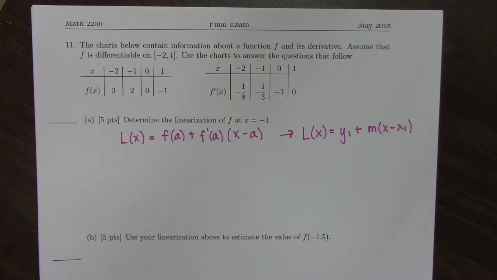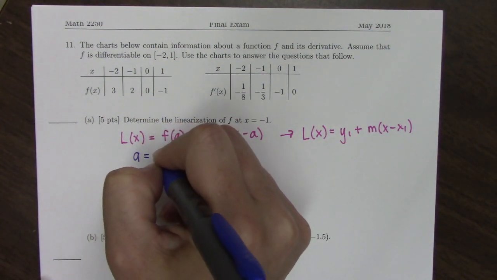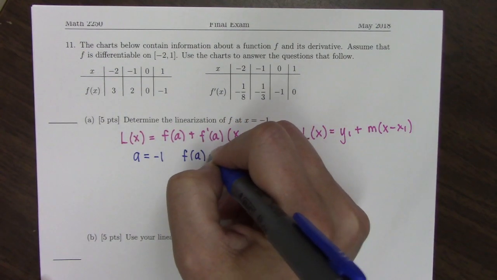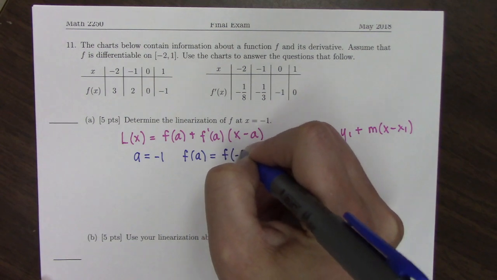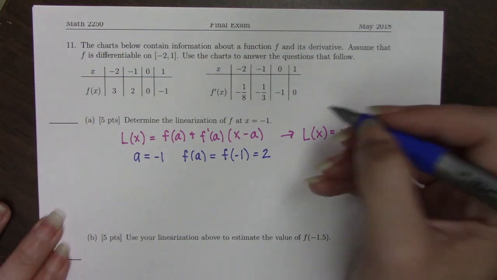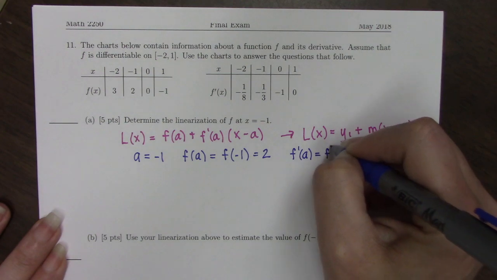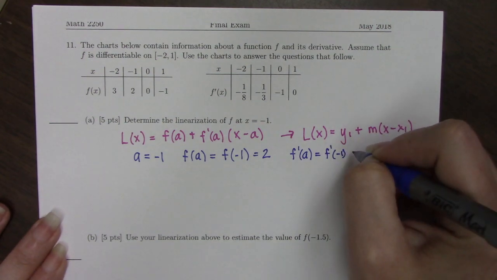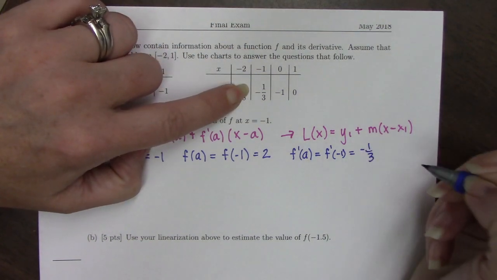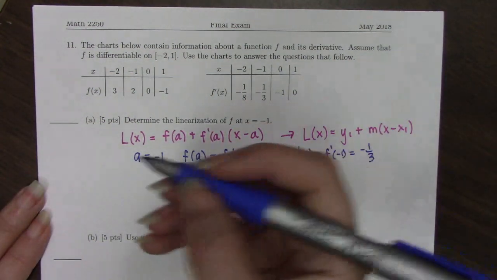So for our problem, our a value is -1. So f of a, if we pull it off the chart, is going to be f of -1, and f of -1 is 2. f prime of a, or our slope, is going to be f prime of -1. And if we go off this chart, we see that it's -1/3. So now we're just going to plug it into our equation.